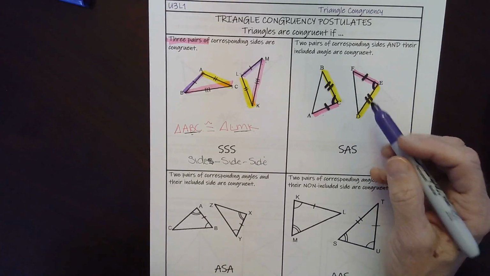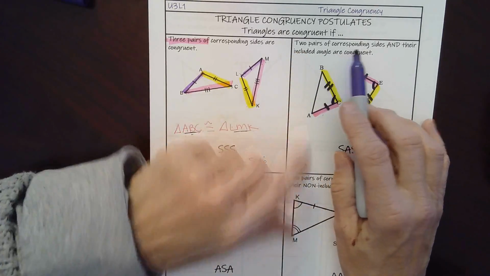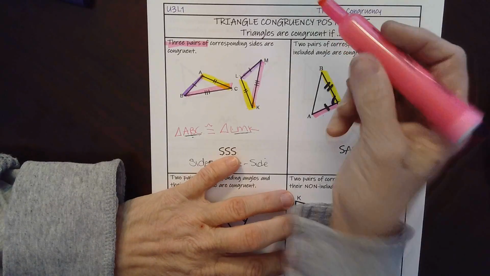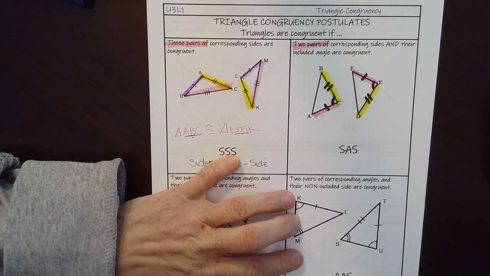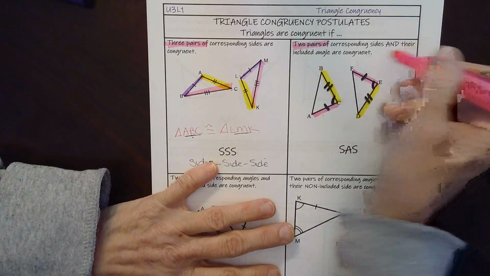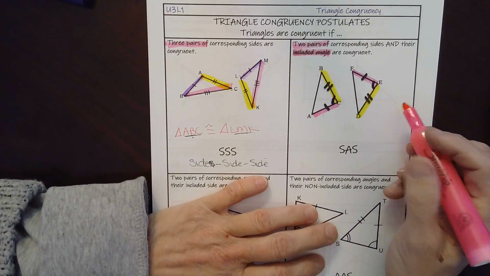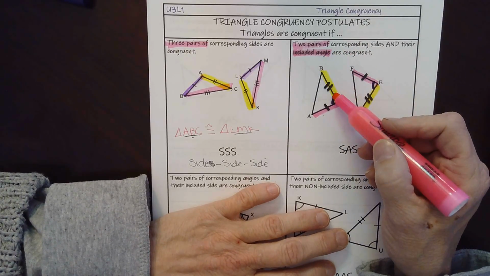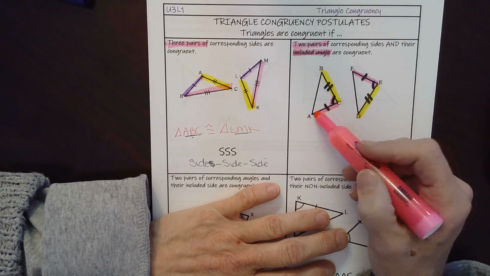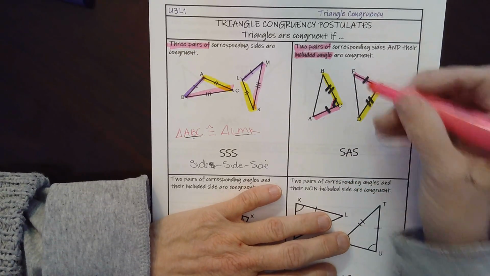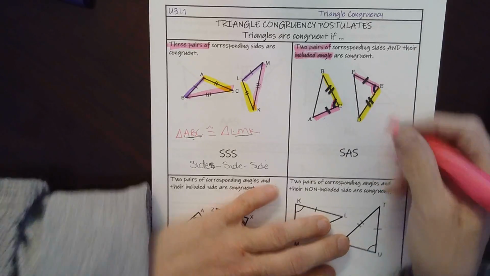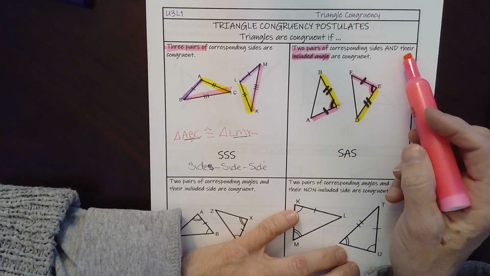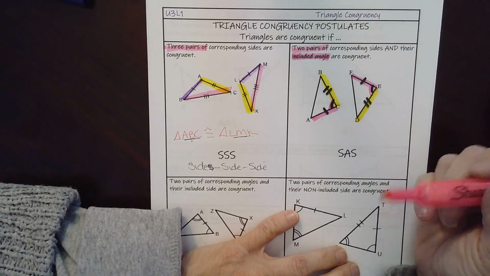So when we have two pairs of corresponding sides, two pairs, that's key right there, and their included angle. Okay, what do we mean by included? Included means that the angle is in between the two legs or the two sides. The angle is included within the sides. So it says two pairs of corresponding sides and their included angle are congruent.